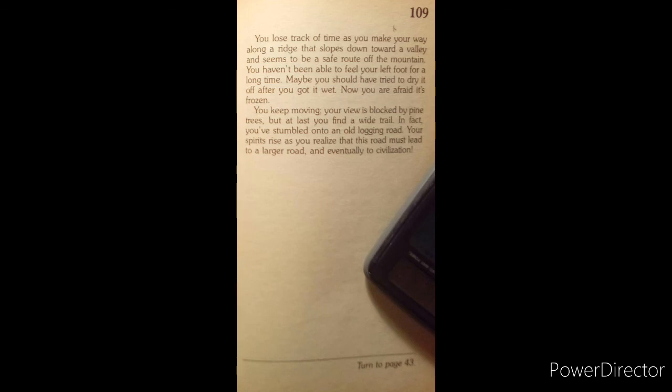You lose track of time as you make your way along the ridge that slopes down to the valley and seems to be the safest route off the mountain. You haven't been able to feel your left foot for a long time. Maybe you should have tried to dry it off when you got wet. Now you're afraid it's frozen.